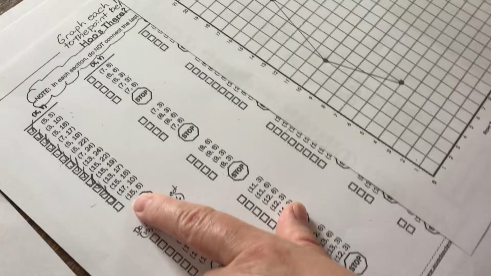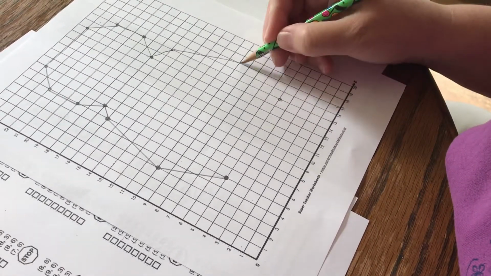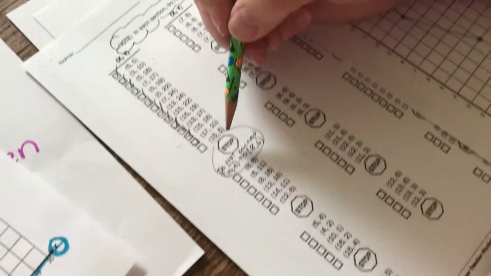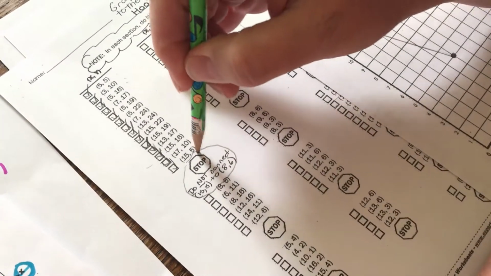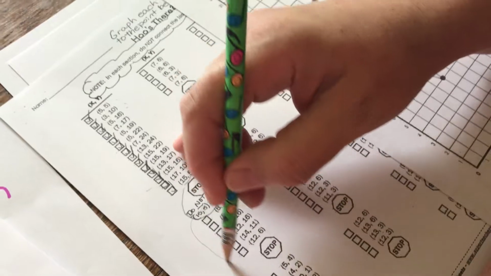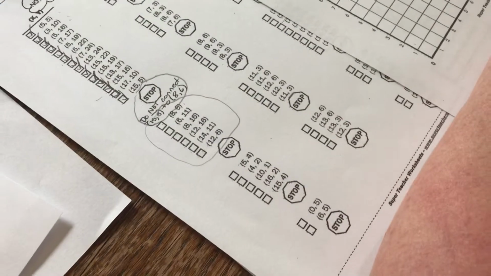Then I'm going to go over 15, up 5. 15, 5. And then there's a giant stop sign. When you see the stop sign, that means that you are not going to connect this point to this point. This starts a whole new section. So I'm not going to connect this one to it. You'll wind up with something weird if you do.